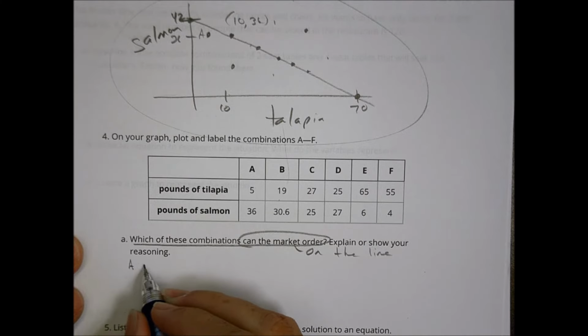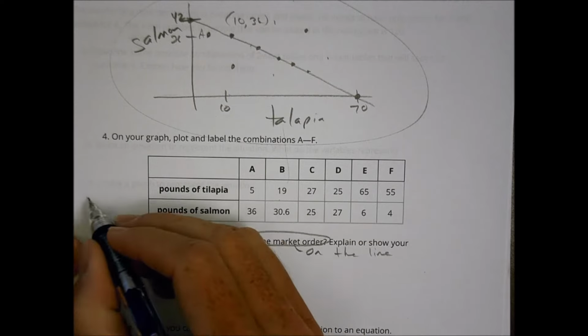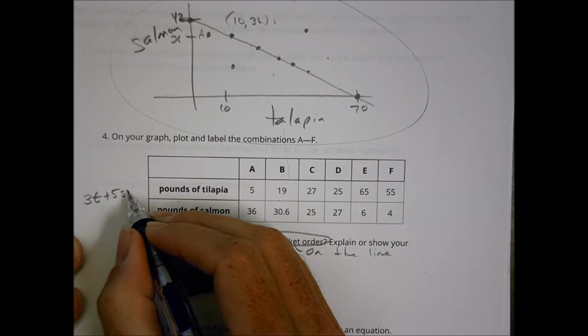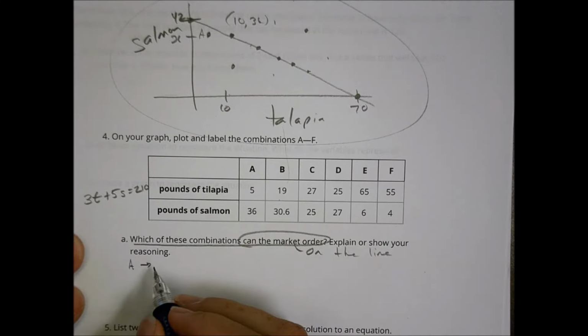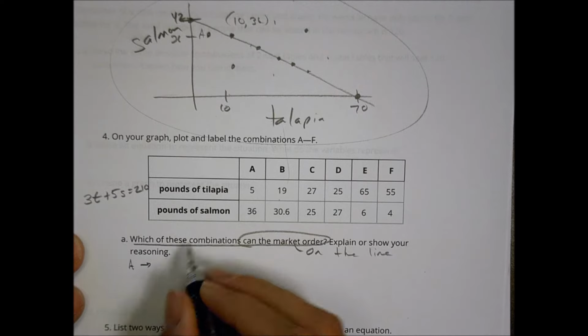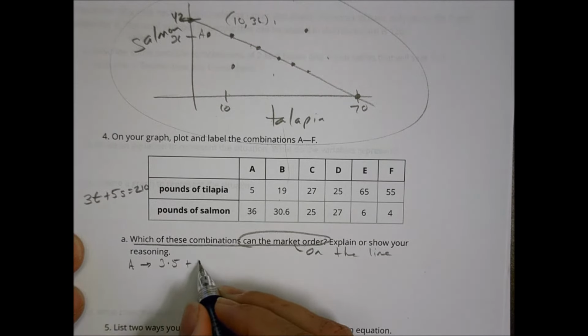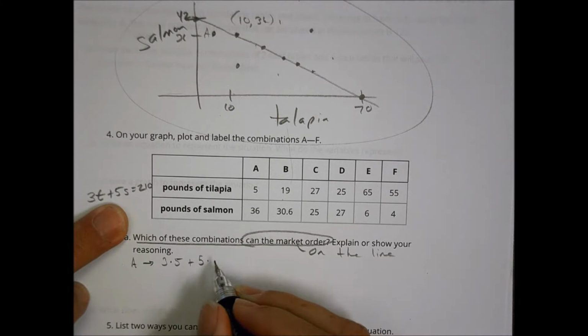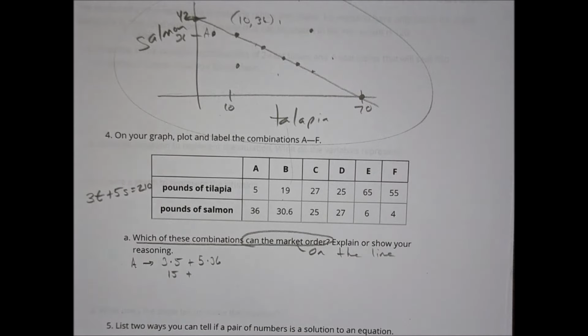If I looked at A first, knowing that my equation is still 3t plus 5s equals 210. Okay, that's my equation. Let's take a look then. If I have 5 for the tilapia, that would be 3 times 5 plus 5 times 36. And when I multiply that out, I end up with 15 plus, and then my 5 times 36 is equal to 180.